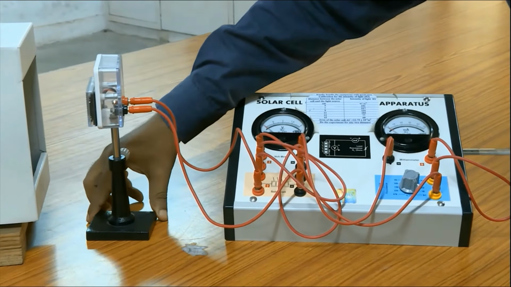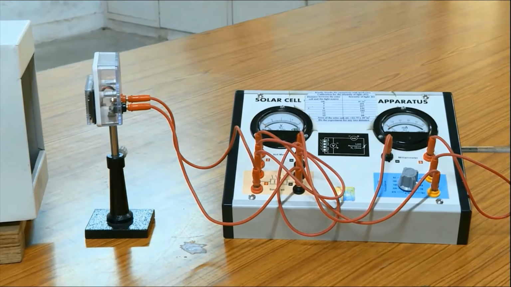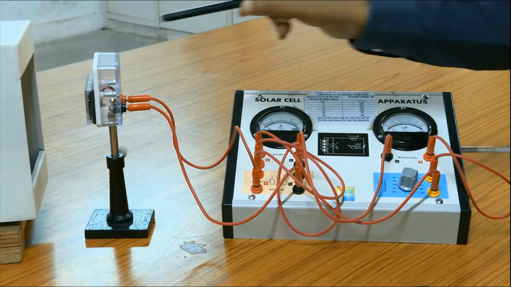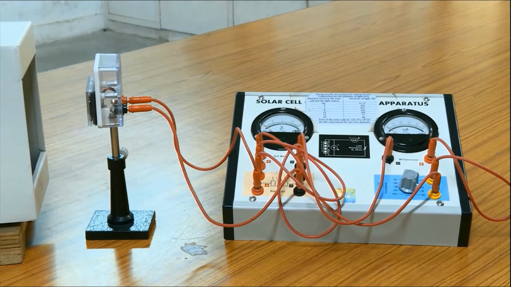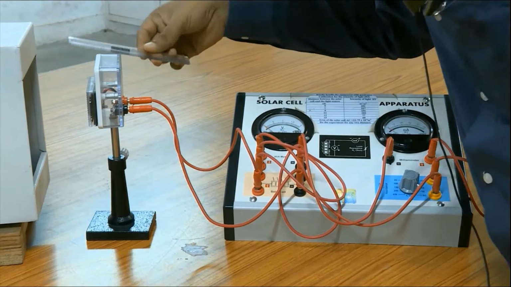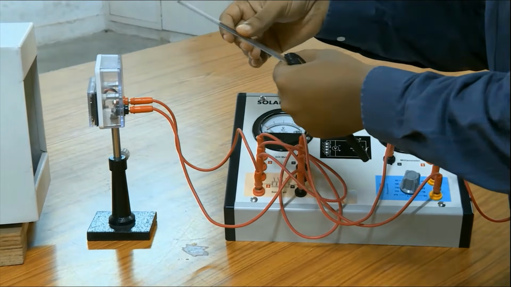And we are going to adjust the distance between the source of light and the solar cell. So let us adjust the distance. So currently the distance is, so this is the scale, an ordinary scale.